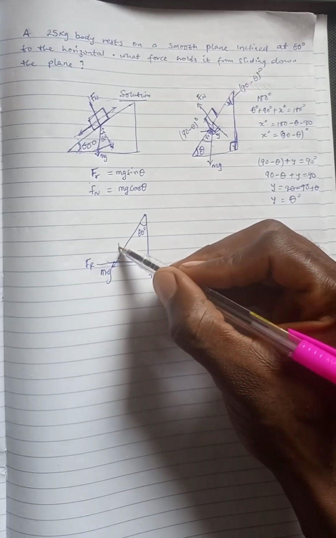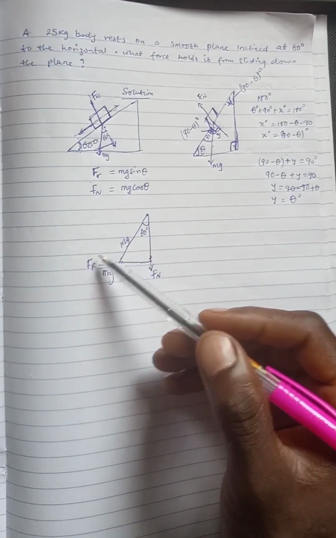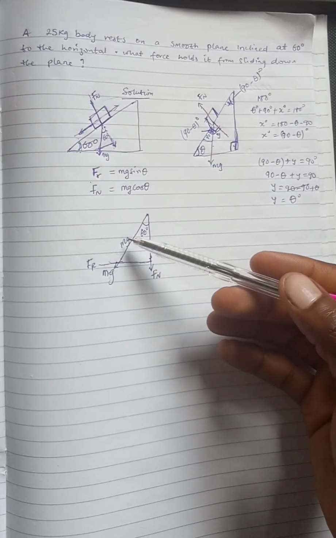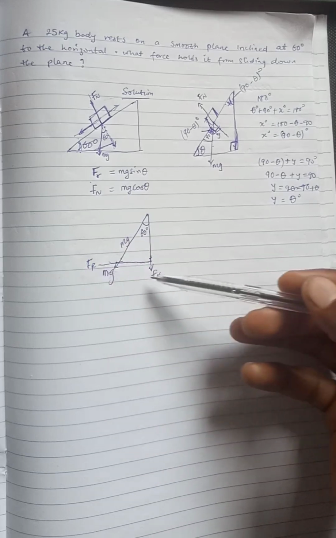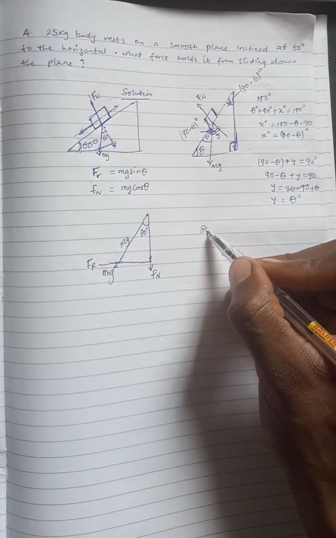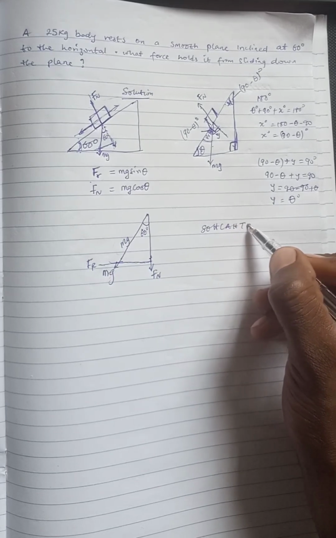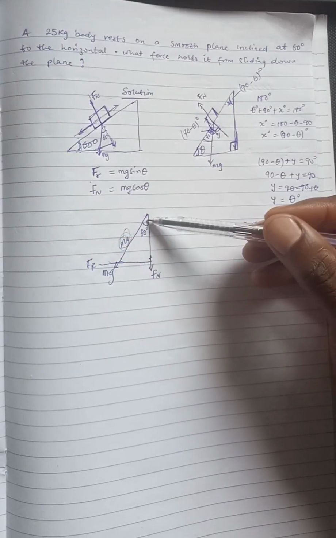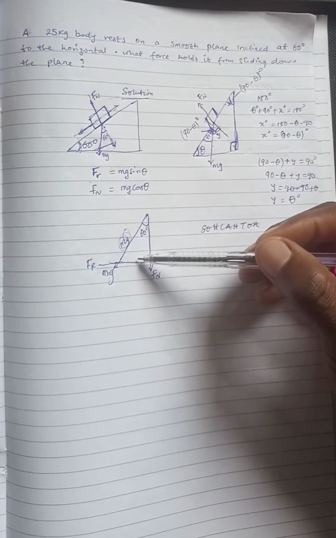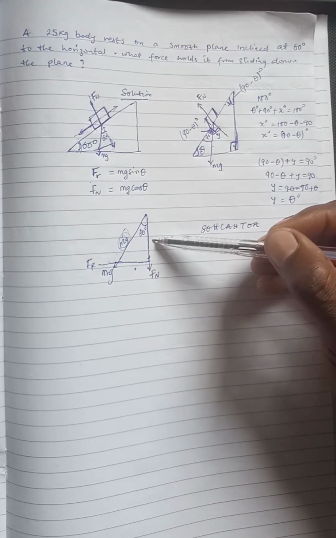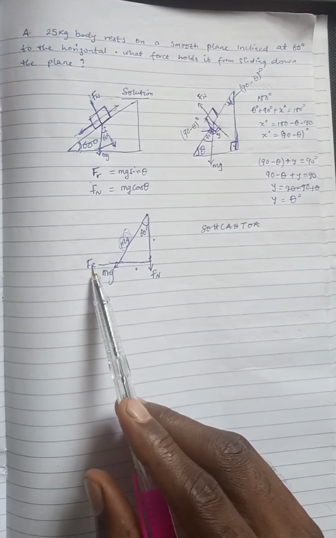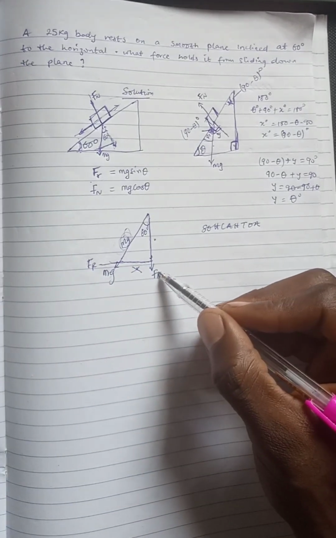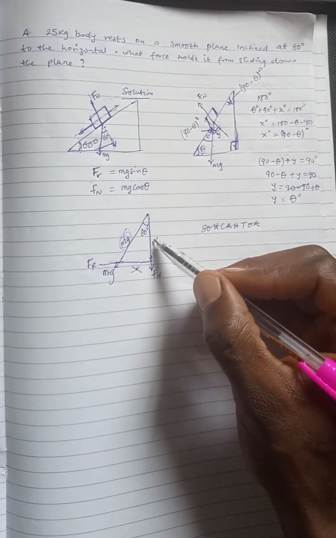If I have mg, how do I resolve this? Because this mg weight is also a force. Okay, weight is also a force. So how do I now relate this? How do I resolve it to frictional force and normal force? So I can apply SOHCAHTOA. If you look at this place now, this is our hypotenuse, this place is our opposite, and this place is our adjacent. So if I want to find the frictional force, it means I am to obtain the value of the opposite. If I want to obtain the normal force, I'm to obtain the value of the adjacent.